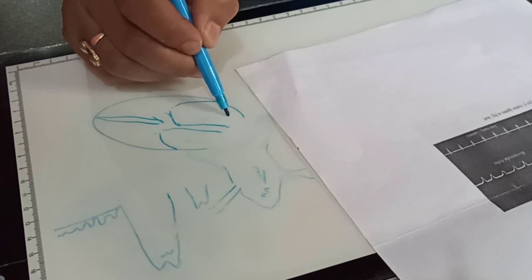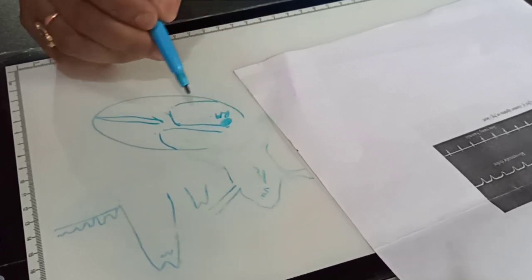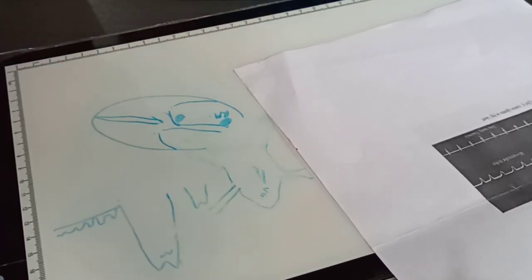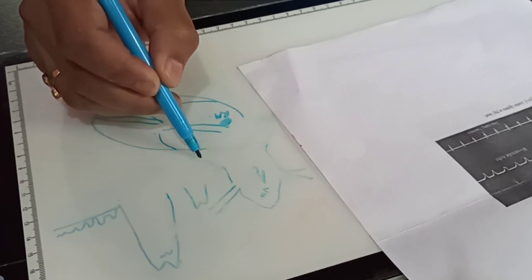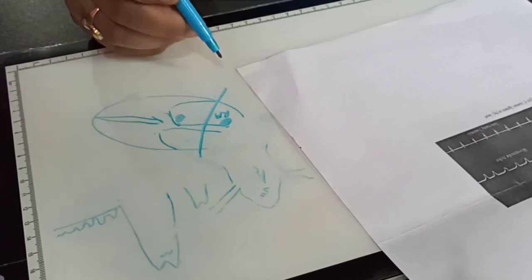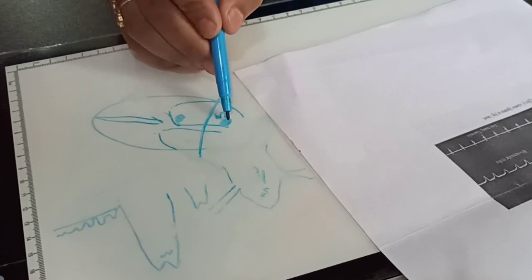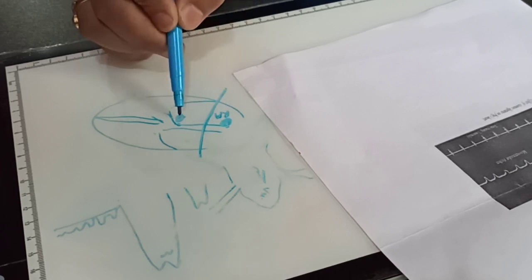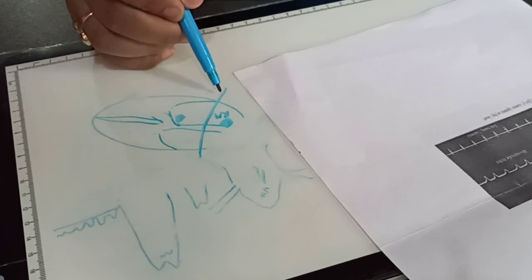So this is the right atrium, and in the right atrium only, both the SA node and AV node are present, not in the left atrium. So what will happen if you ligate here? Definitely, ligation means there will be a complete sinoatrial block, from SA node to AV node.